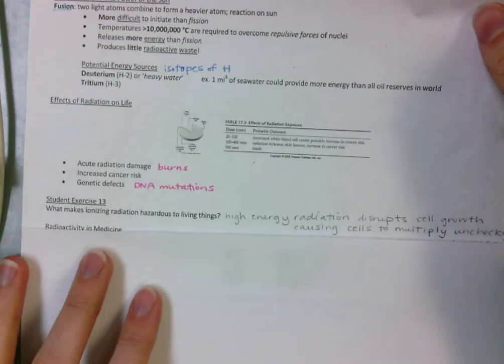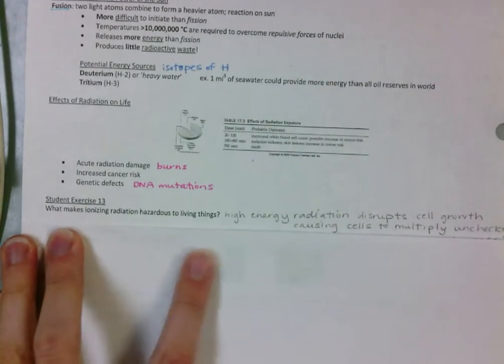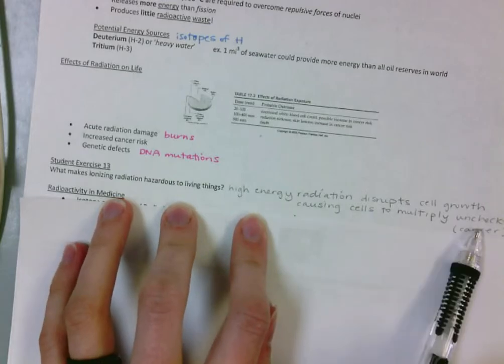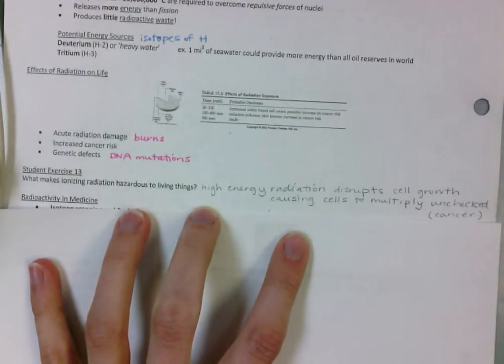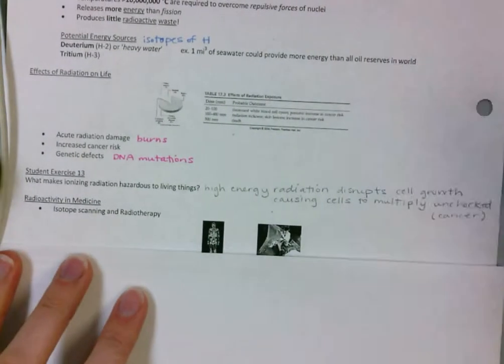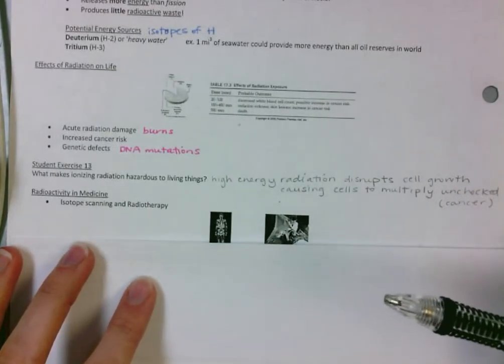Okay, student exercise 13. What makes ionizing radiation hazardous to living things? So basically, high energy radiation disrupts cell growth, causing cells to multiply unchecked. And that is cancer. That is our definition of cancer. Okay, however, so we've talked about how radioactivity can be pretty bad, but here's where it is useful.